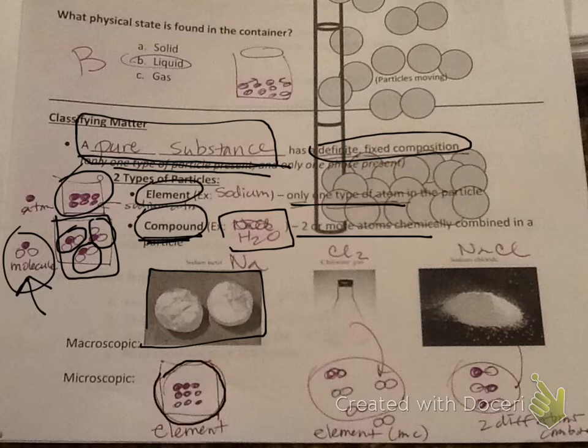There's a whole bunch of little sodium atoms. So because they're all the same, we say it's a pure substance. Now, let's look at the smallest particle. The smallest particle is a sodium atom in there. It only consists of 1 atom type, sodium. Therefore, it is an element.